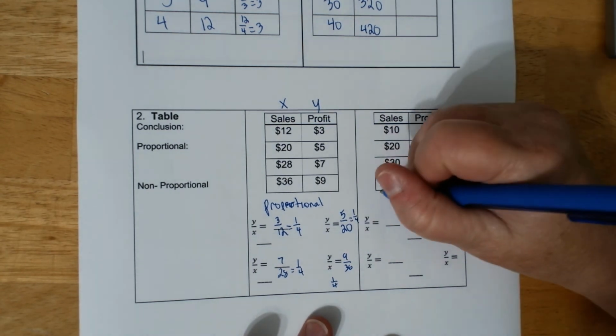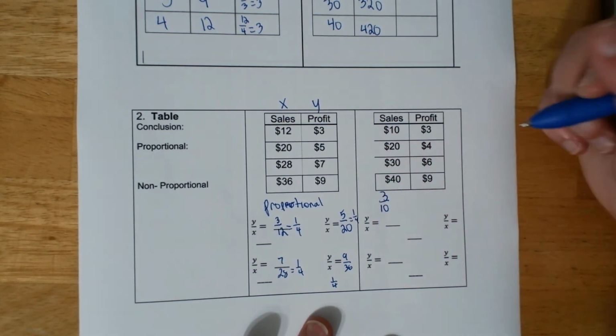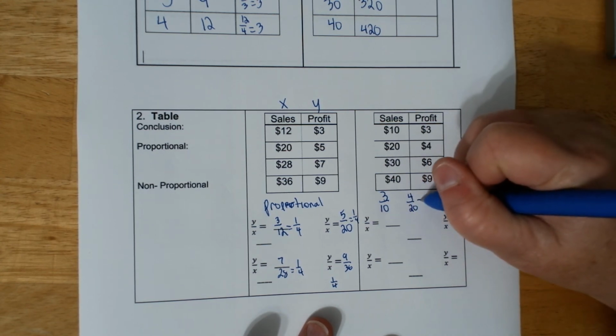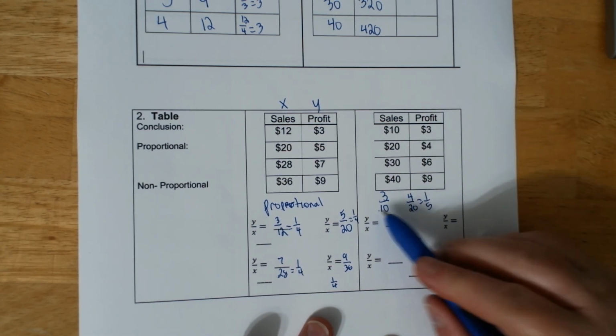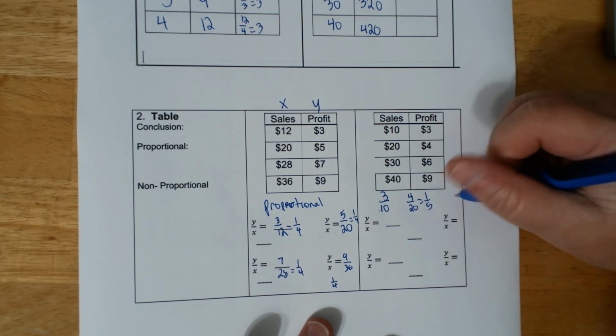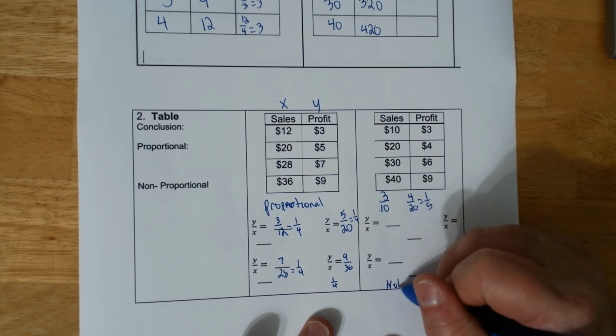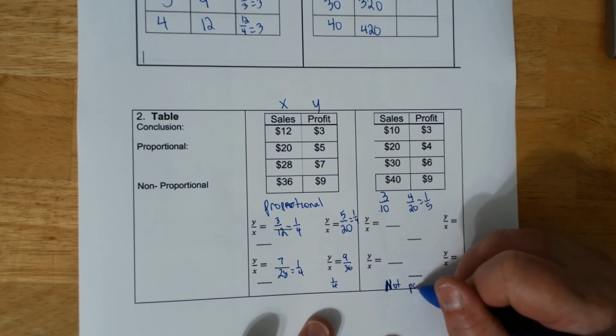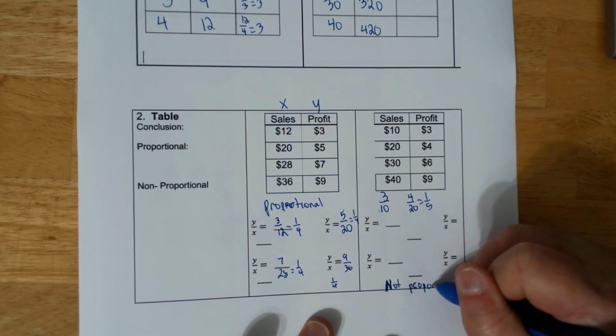We go 3 over 10. That's simplified. 4 over 20 is 1/5. 3/10 does not equal 1/5. Not proportional.